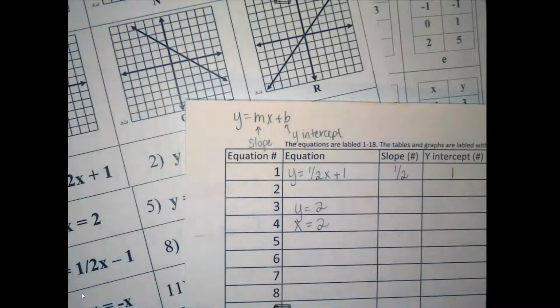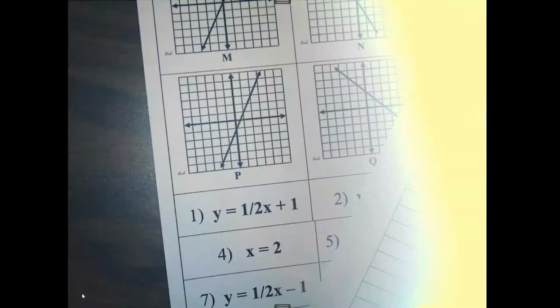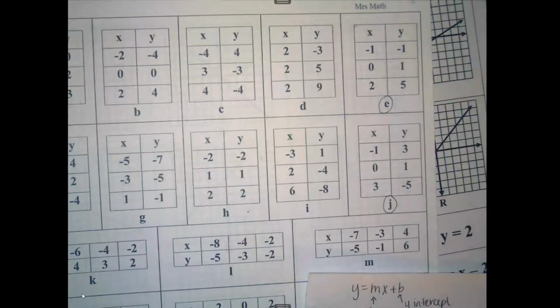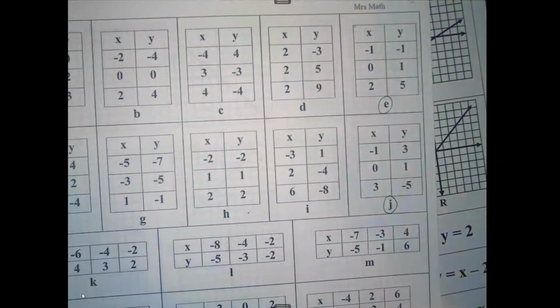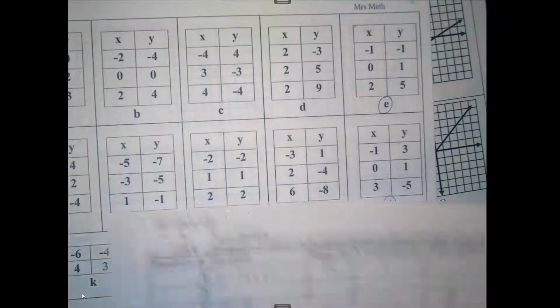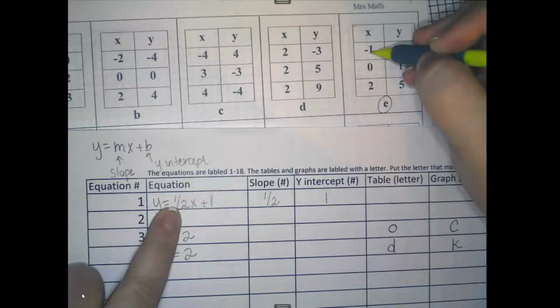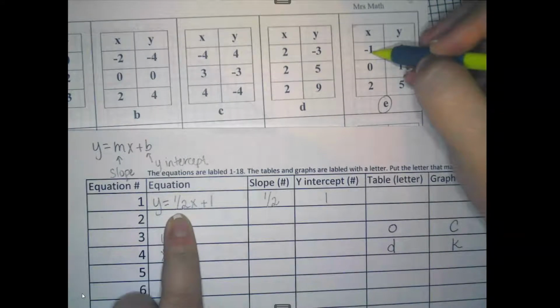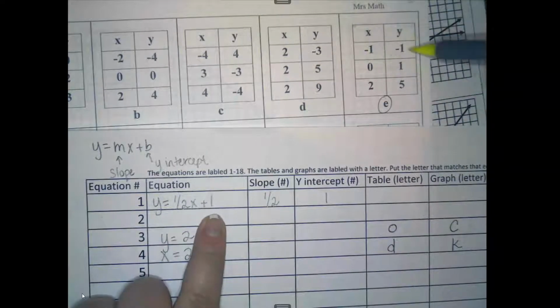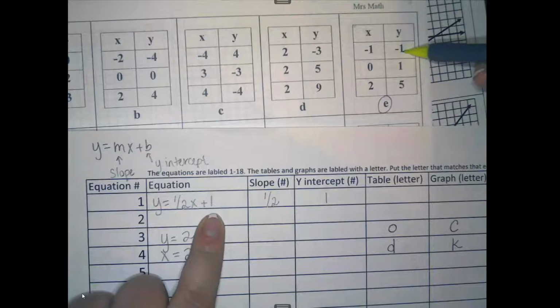So now I'm going to go look for a table. There are many ways to work around this. What I'm going to do is first look and see if I can find a 0, 1 in my table. We can see that E has 0, 1. J has 0, 1. And that's the only one. That doesn't mean that that's definitely it, but let's check it. So I'm going to plug in -1. -1 times 1/2 is -0.5, plus 1 would be 0.5. So that does not work out. I just plugged it in and solved it.